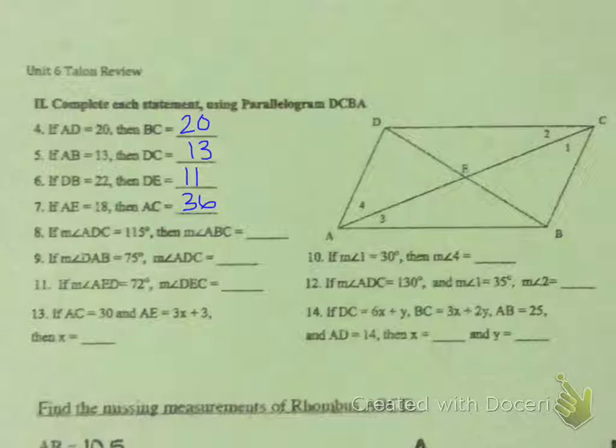Okay, let's take a look at number 8. It says the measure of angle ADC. Well, let's find that angle, ADC. Okay, D is the middle letter, so D would be right here, so that would be the angle. Okay, that's 115 degrees. All right, it wants to know what then angle ABC is.